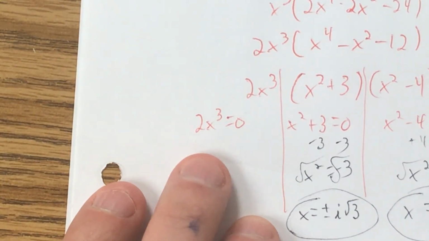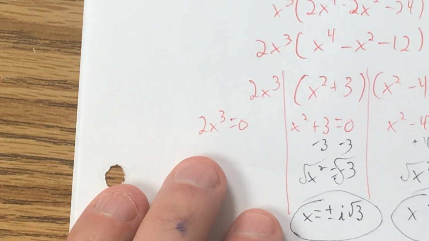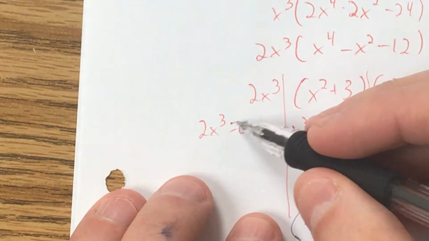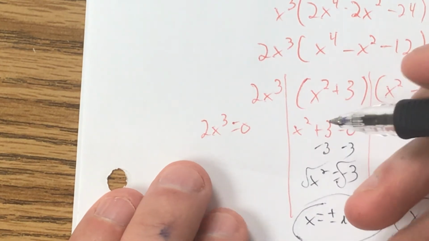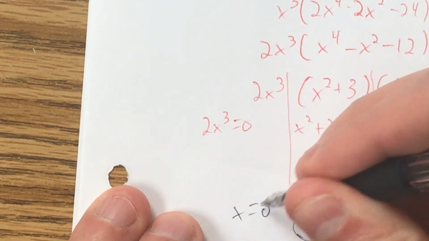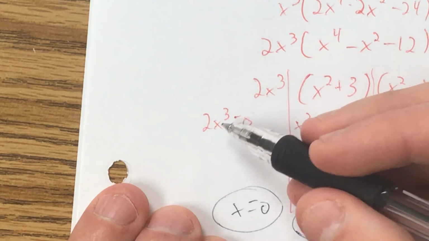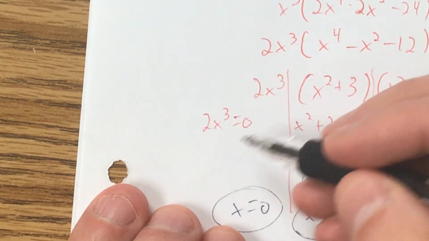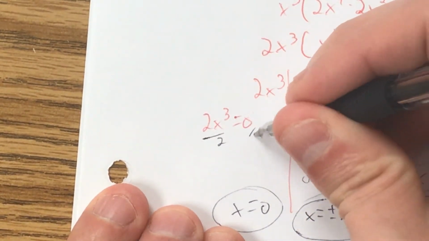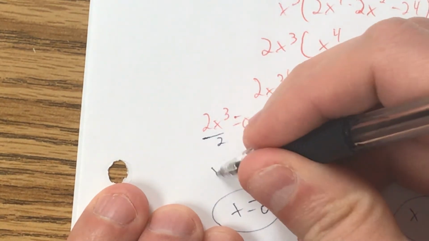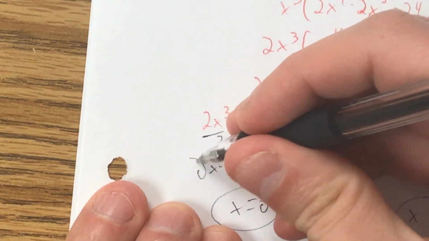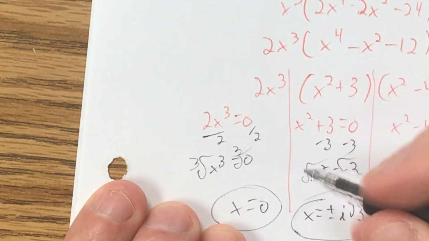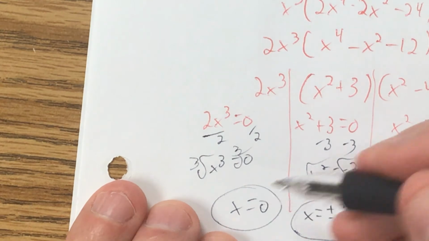In this one, I don't know how much work I need to show for you guys. 2x to the third equals 0. If you can just look at it and know the answer is 0, then you can just write down x equals 0 and you're fine, because 0 to the third times 2 is just 0. If you wanted to show the work, you would divide by 2. So x to the third is 0. And then if you take the third root of both sides, the third root of 0 is just 0. So everything cancels and you just get 0. And those are the answers.